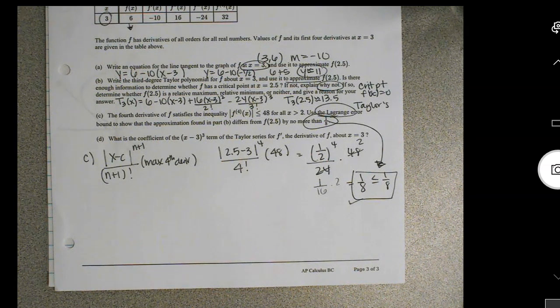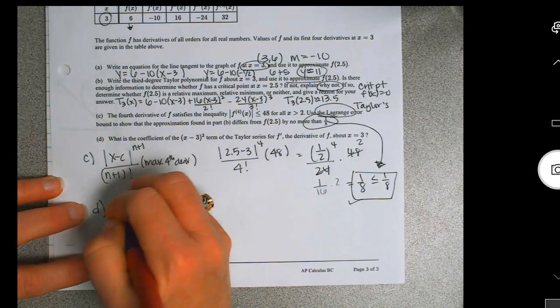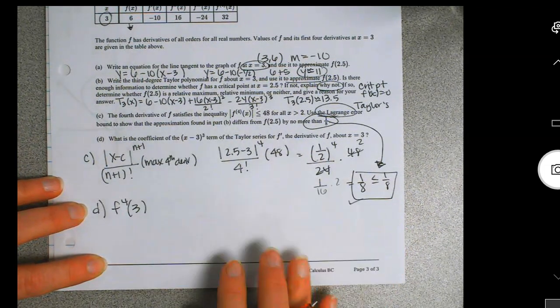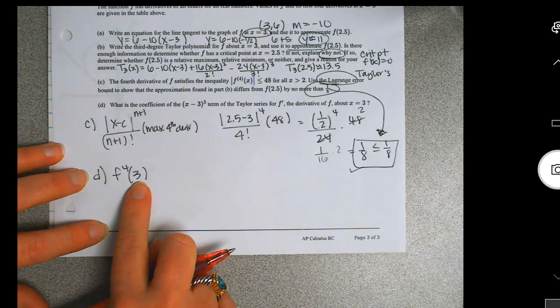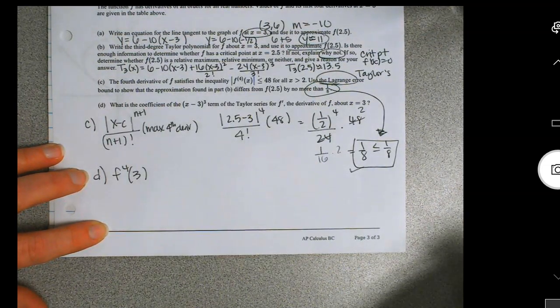So that would be 32. So here's what I'm going to write. This is for D. The fourth derivative centered at 3, if we had that value, right, and we took a derivative, it would have a power of 4 on it. Like it would be the fourth degree, which we didn't write this one out. I guess we could have taken a derivative, but here we go.